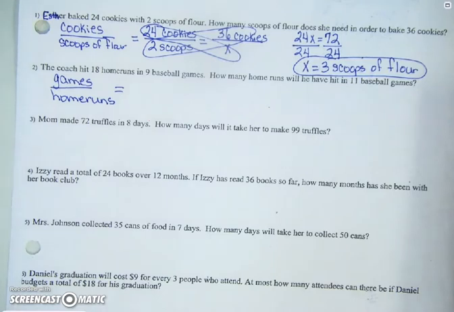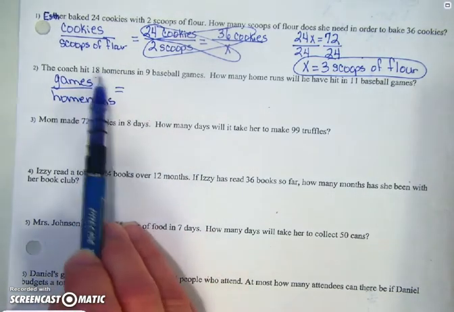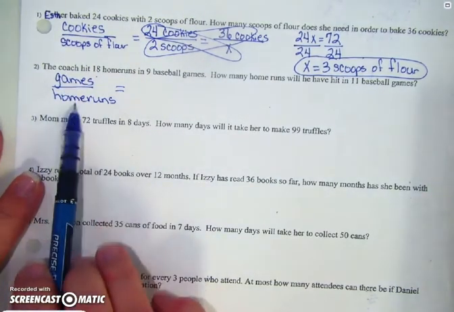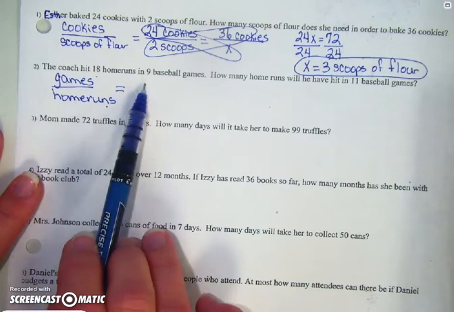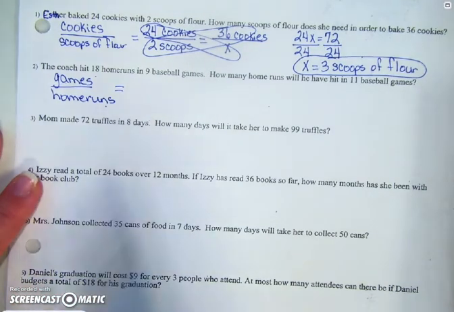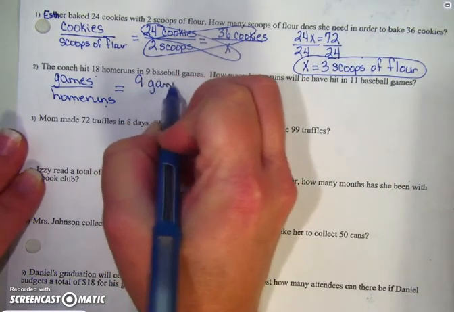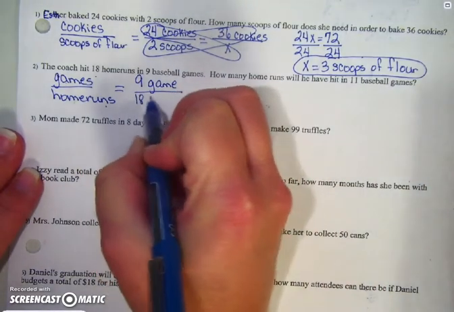Who's number 9? Number 8. Okay. Zachary, what is our given rate here? Okay, now on this particular one, we're looking at games to home runs. So how many games is it given? 9 games to how many home runs? 18 home runs.